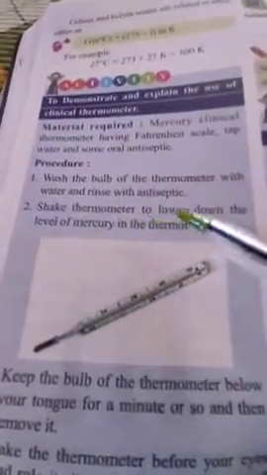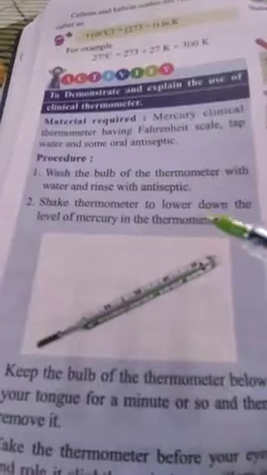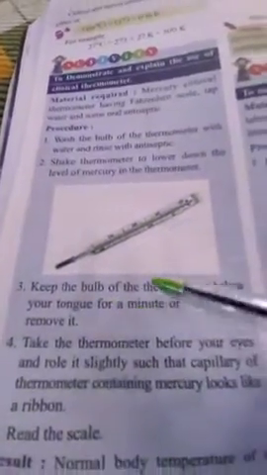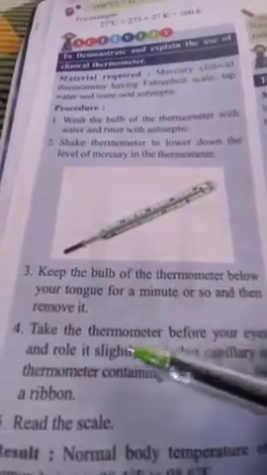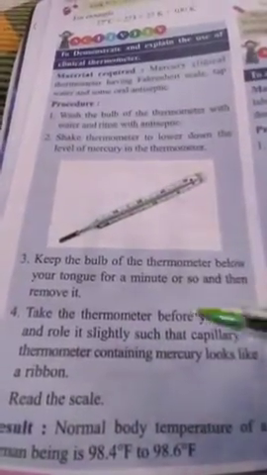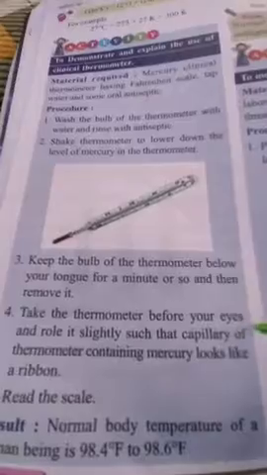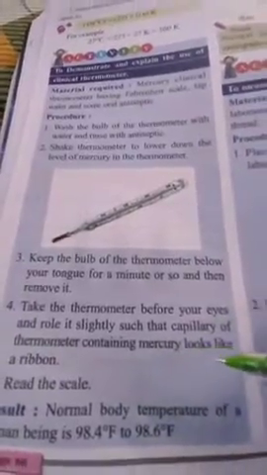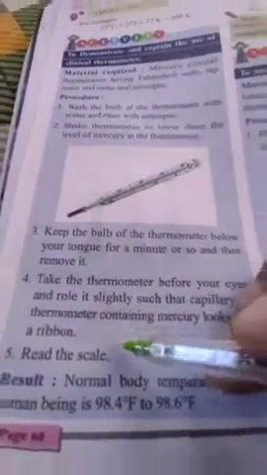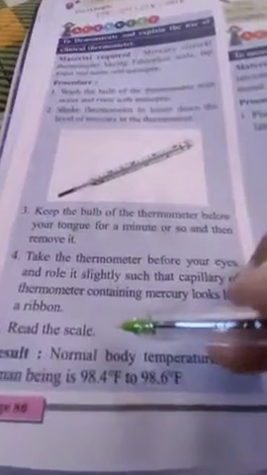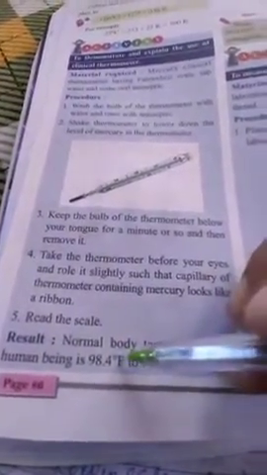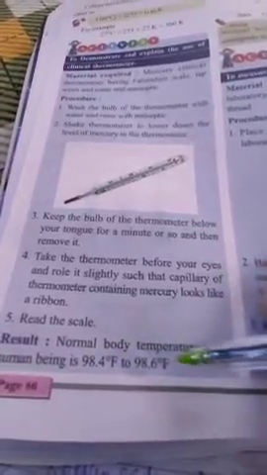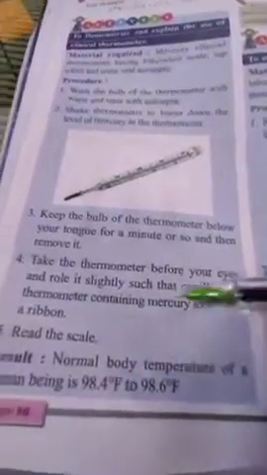Shake thermometer to lower down the level of the mercury in the thermometer. Now keep the bulb of the thermometer below your tongue for a minute or so and then remove it. Take the thermometer before your eyes and roll it slightly such that the capillary of thermometer containing mercury looks like a ribbon. Read the scale. Normal body temperature of human being is 98.4 degree Fahrenheit to 98. As I have told you just now. Clear?